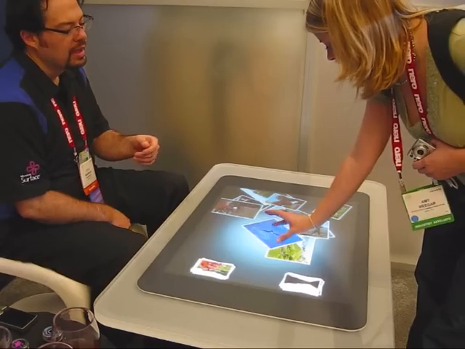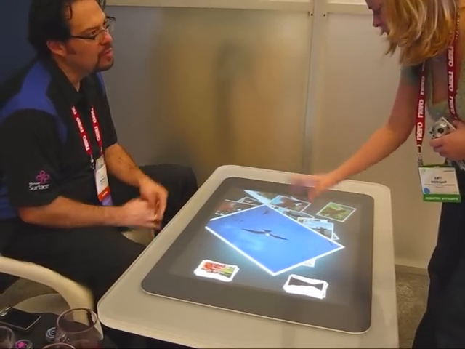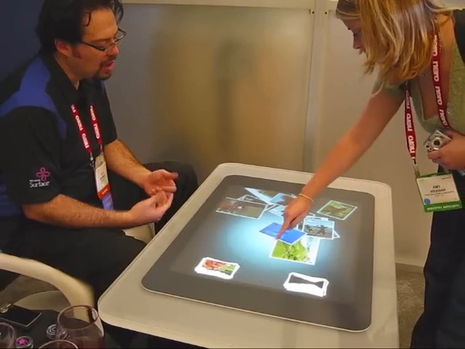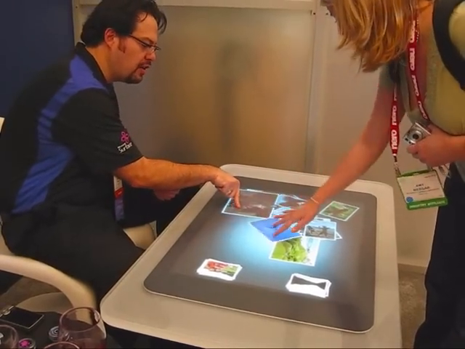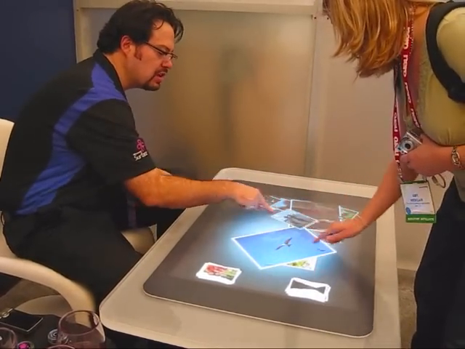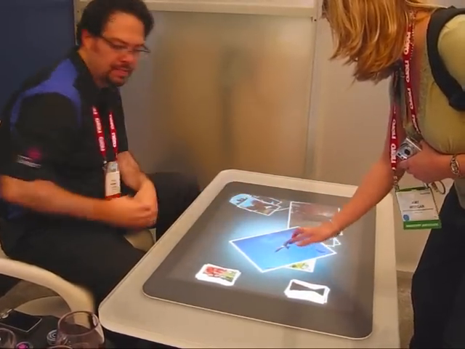And then you can... Exactly. So you can resize them. You can make them smaller, bigger. I can watch video. You can watch video. We can do this all simultaneously.